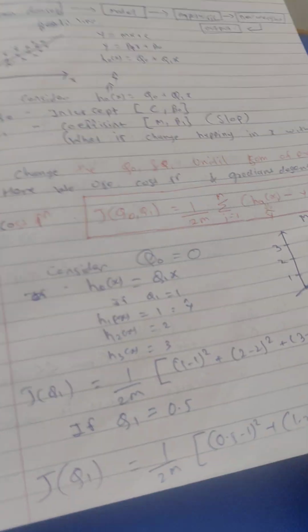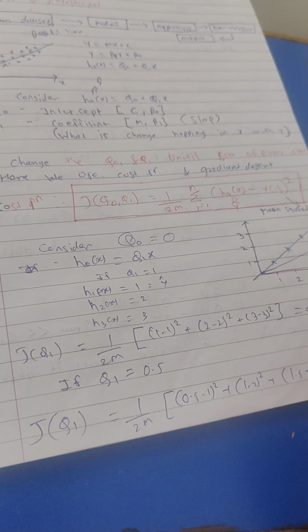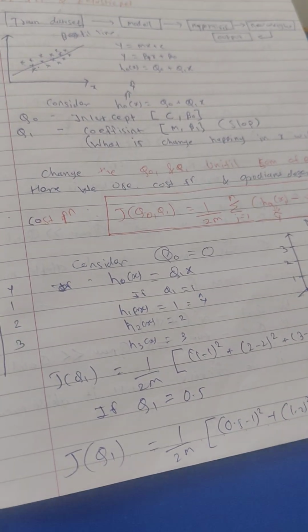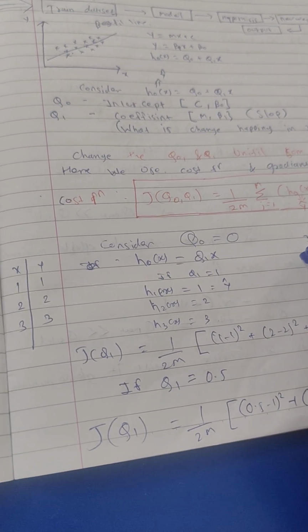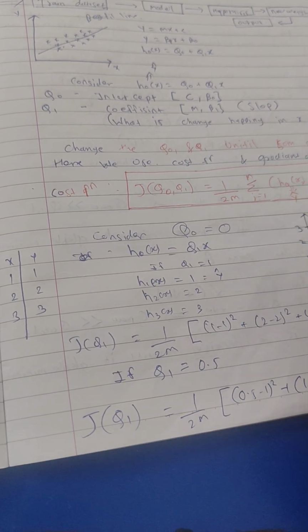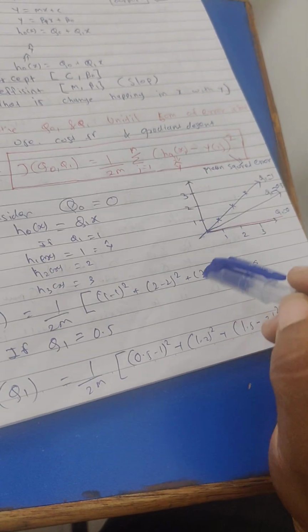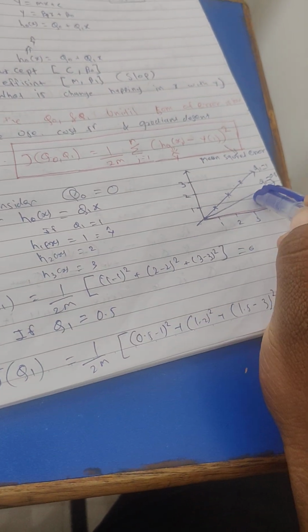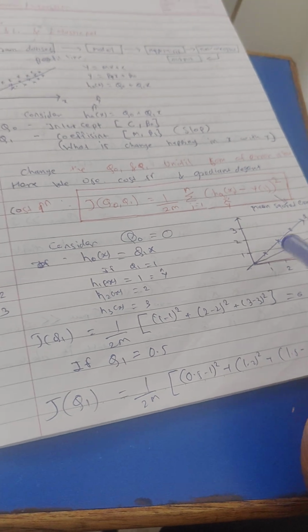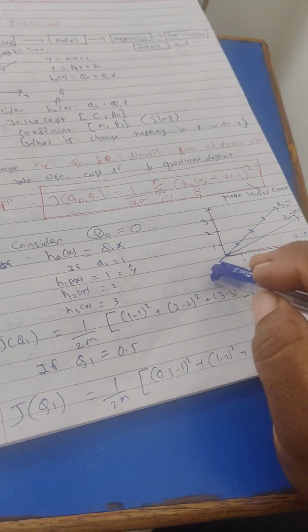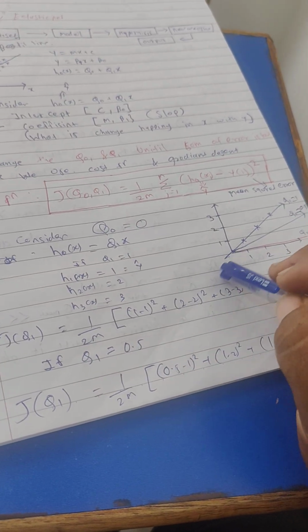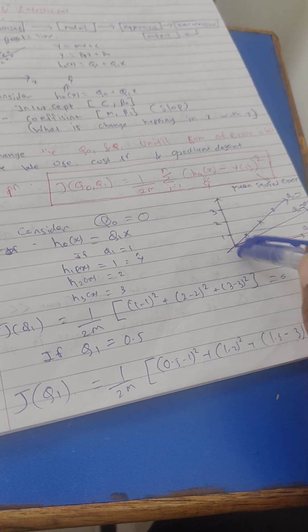In this process, for simple calculation we just consider theta 0 equal to 0. It means our best fit line passes through the origin. Did you understand? Theta 0 being 0 means our best fit line passes through the origin.